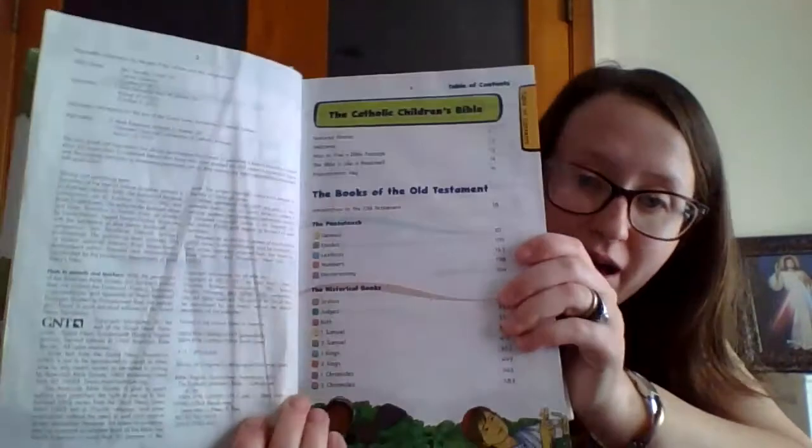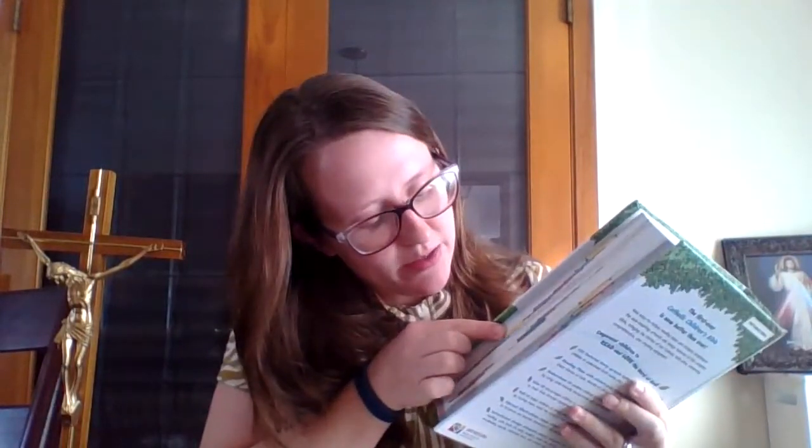It's so easy to find verses in this Catholic Children's Bible. You flip it open to the table of contents, find the chapter you're looking for. This one happens to be 1 Samuel. I find it has a little color next to it. So 1 Samuel here has a little yellow box so that I know that the tab is going to be yellow. So I look for a little yellow tab. I think it's this one.